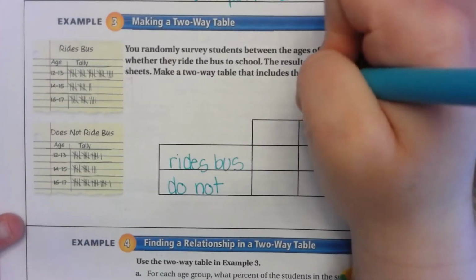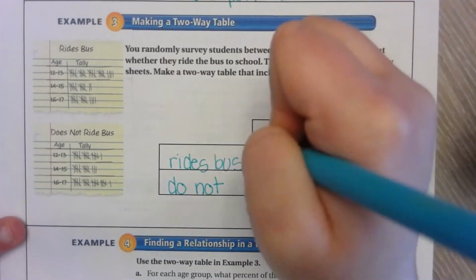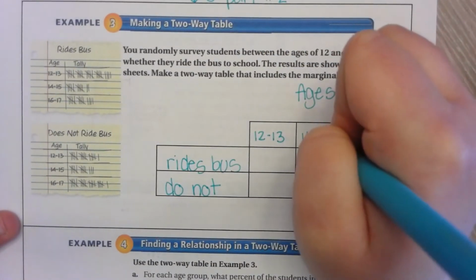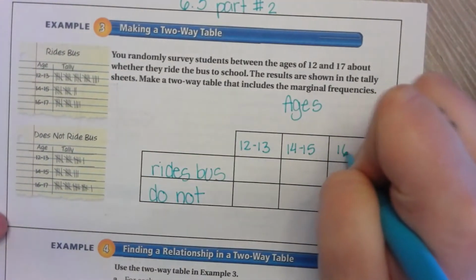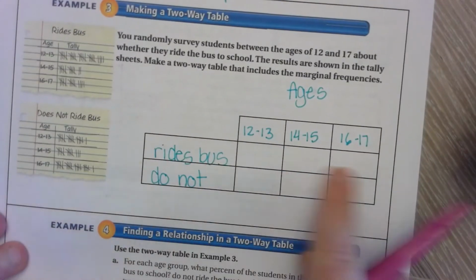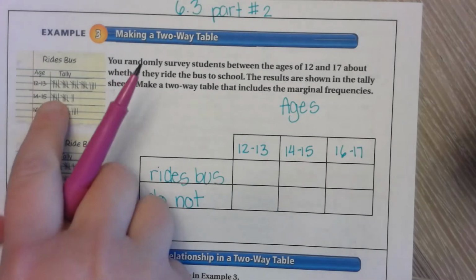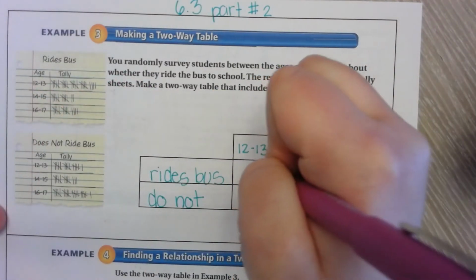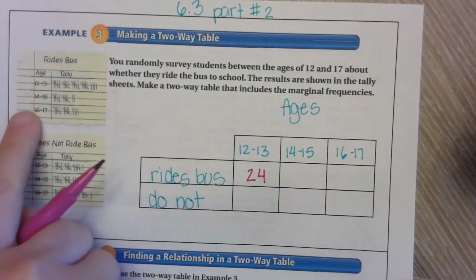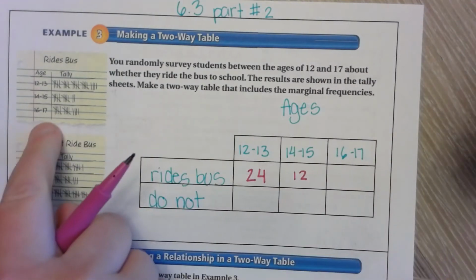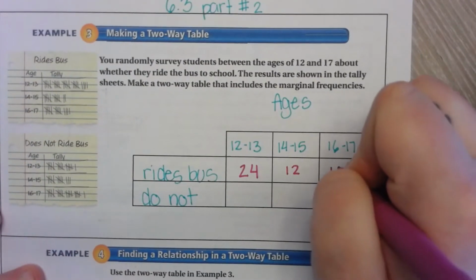Okay, then we also have our ages. We have 12 and 13 years old, 14 and 15 years old, and then 16 and 17. And then from there, you just figure out your tally marks. If I'm going to riding the bus, I'm just looking at the row. I can see that for 12 and 13, 5, 10, 15, 20, 24 students ride the bus. 14 and 15, 5, 10, 12 ride the bus, and then 16, 17, 5, 10, 14.